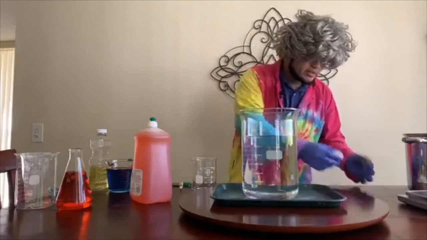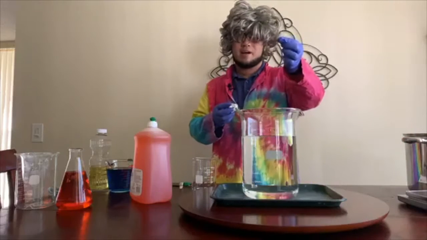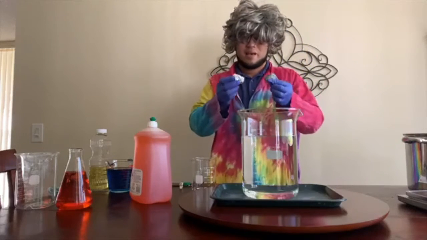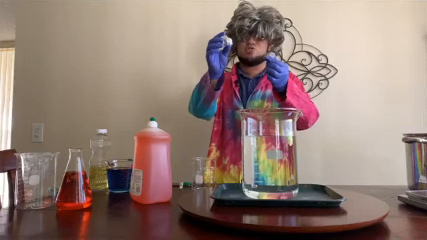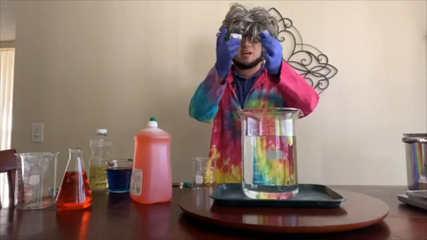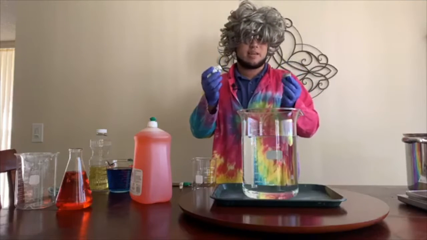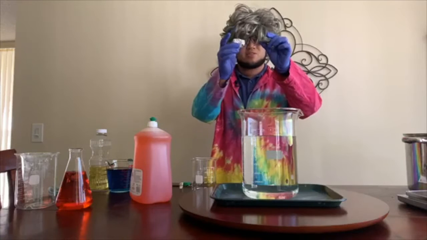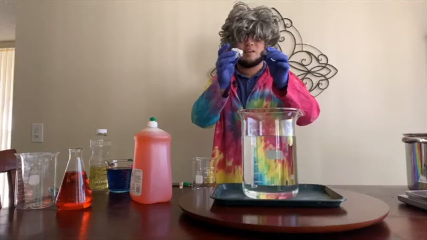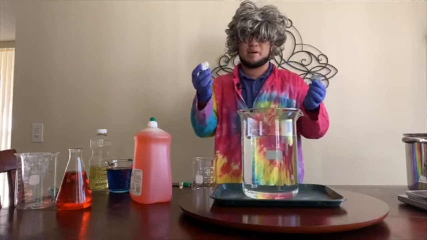All right, so we have a couple of very simple objects here. We have a rock that I went outside and found, and then we have a piece of aluminum foil that I mushed into a ball and tried to get about the same size and shape as our rock here. Now, since both of these things are pretty much the same size, that means they're occupying the same amount of space.